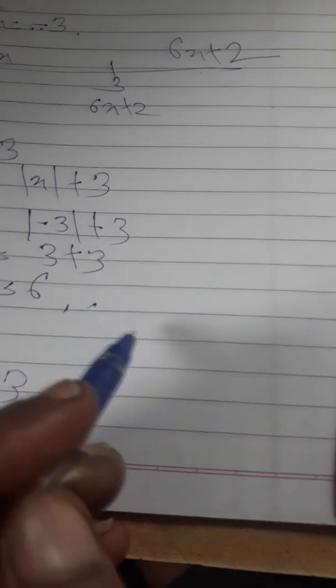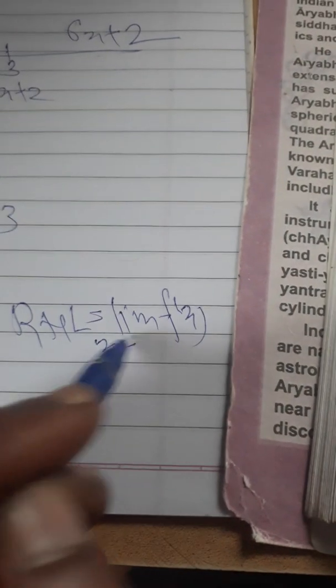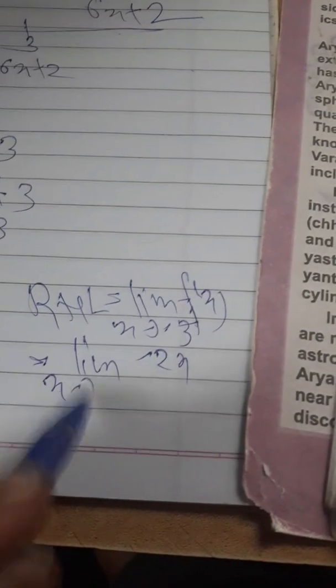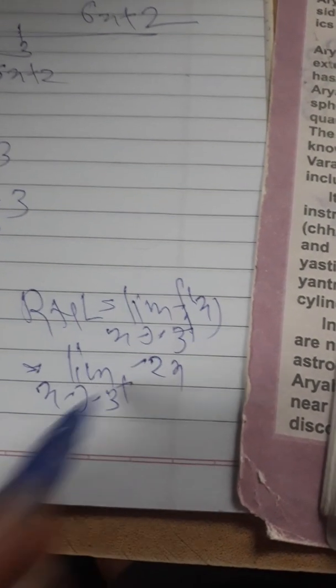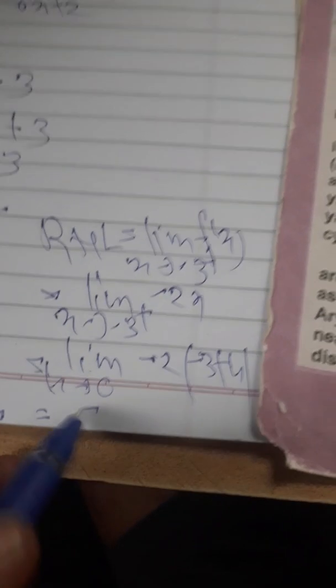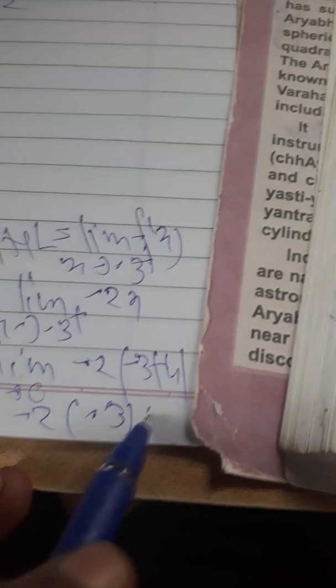Again, RHL will be equal to limit of f of x as x tends to minus 3 plus, so that is limit of minus 2x as x tends to minus 3 plus, which is limit of minus 2 of minus 3 plus h as h tends to 0, minus 2 into minus 3, that is 6.